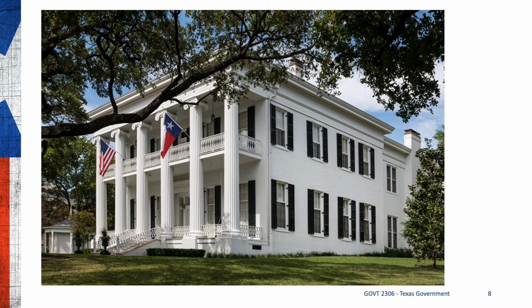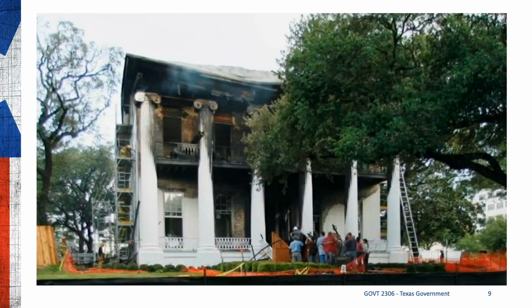having some repairs done, some plumbing and electrical, and interestingly enough, fire sprinklers installed. It has been fully restored after that act of arson. And that's what it looked like when it was burned.